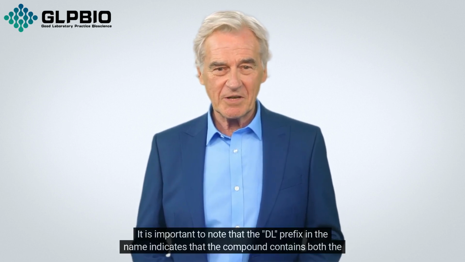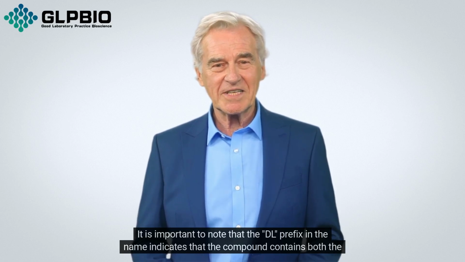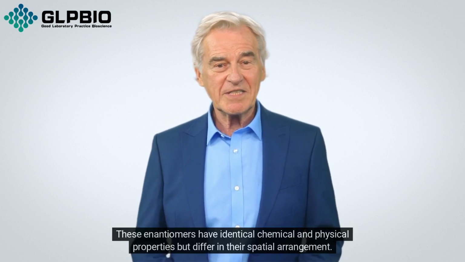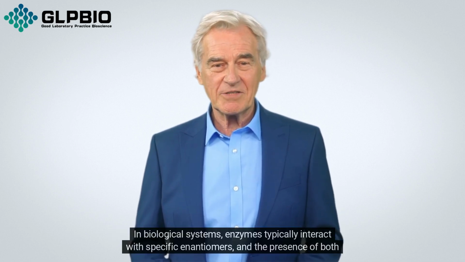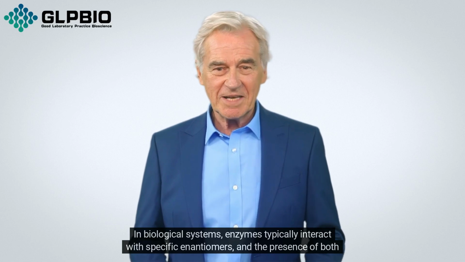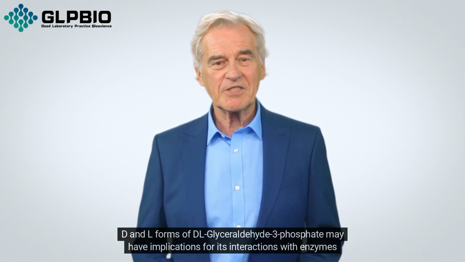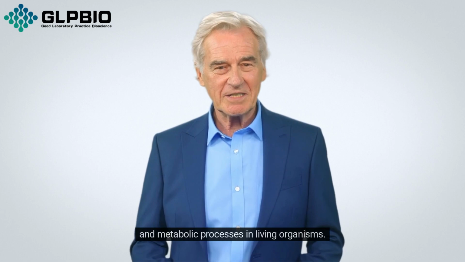It is important to note that the DL prefix in the name indicates that the compound contains both the D and L enantiomers, which are mirror image forms of the molecule. These enantiomers have identical chemical and physical properties, but differ in their spatial arrangement. In biological systems, enzymes typically interact with specific enantiomers, and the presence of both D and L forms of glyceraldehyde-3-Phosphate may have implications for its interactions with enzymes and metabolic processes in living organisms.